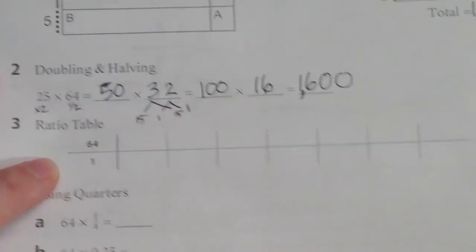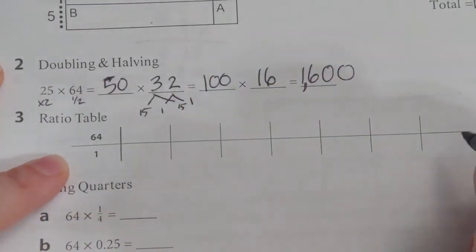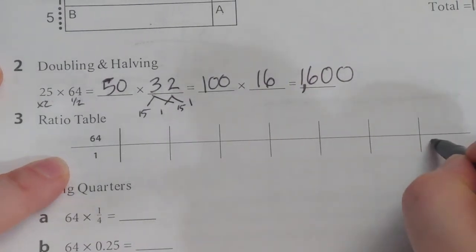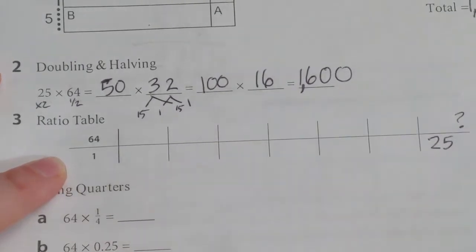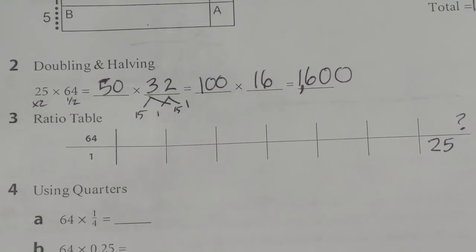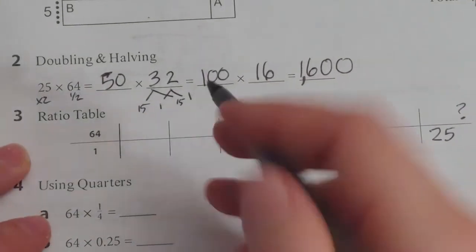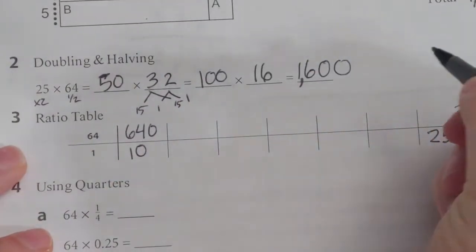You've got the ratio table that helps keep track of thinking as well. So we want to get to 25 groups. This is where we're trying to land. Pause and solve this one. Okay, so I would have went 10, which would get me 640.